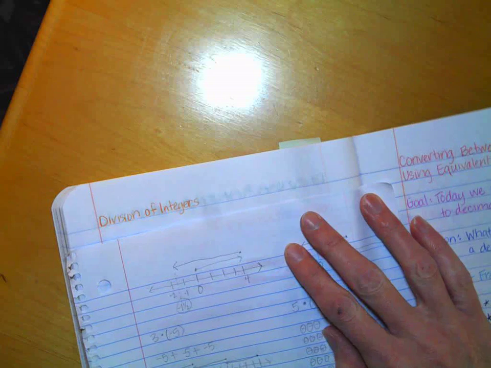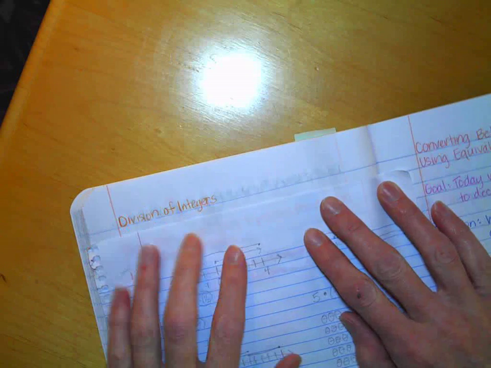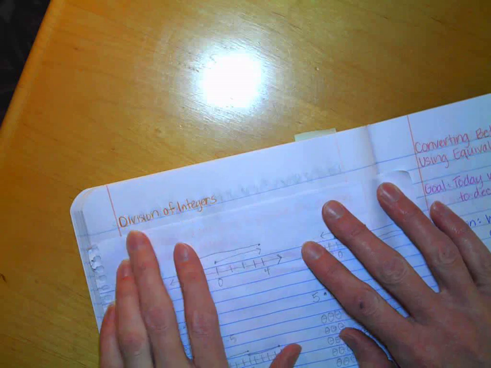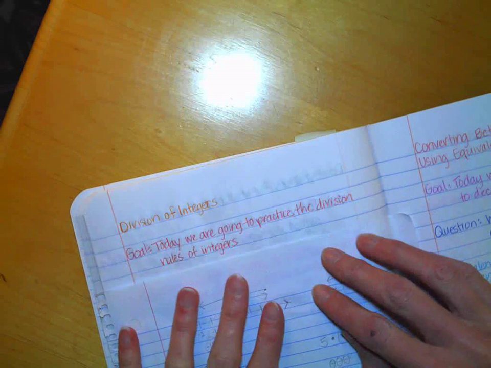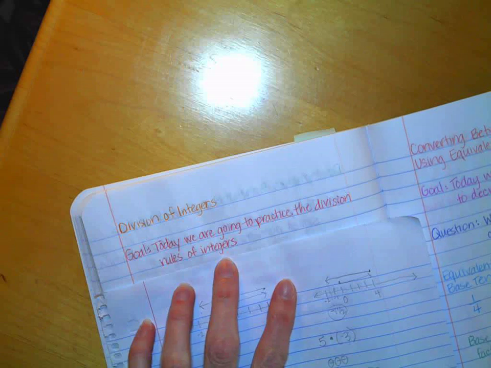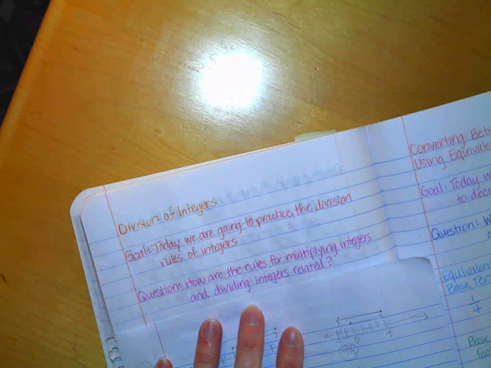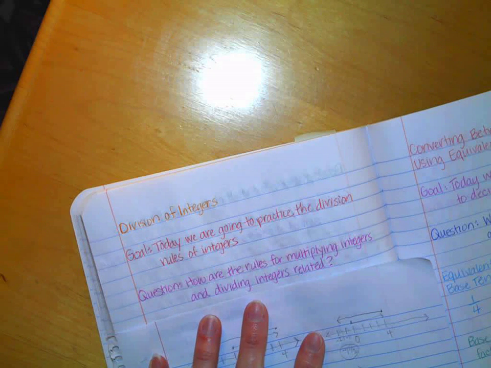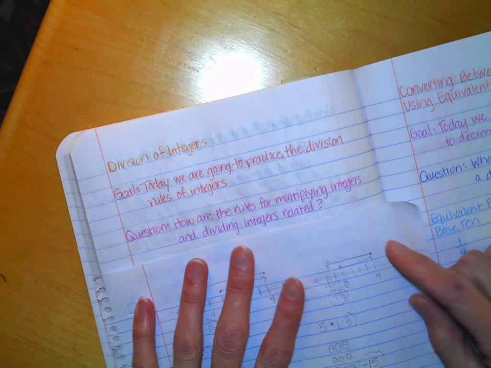Yesterday we figured out what the rules were for multiplying integers. Today we are going to talk about dividing integers. The goal for today is to practice the division rules for integers. The question that I want you to be thinking about is, how are the rules for multiplying integers and dividing integers related? That should give you a hint. There is something that they have in common.